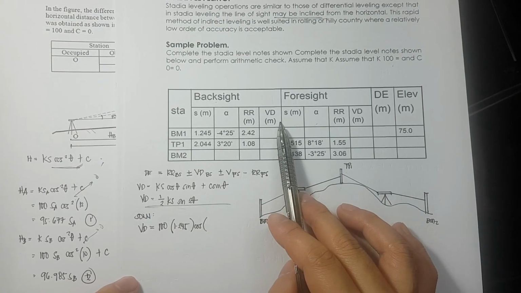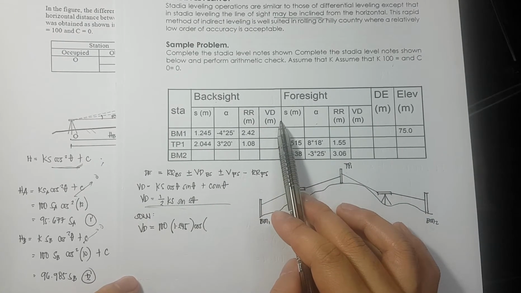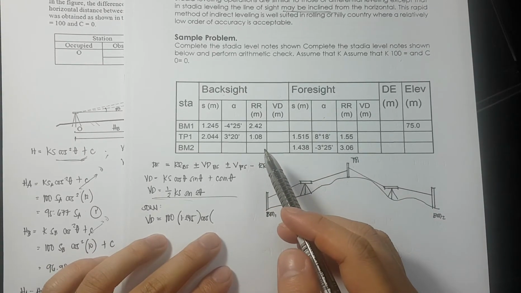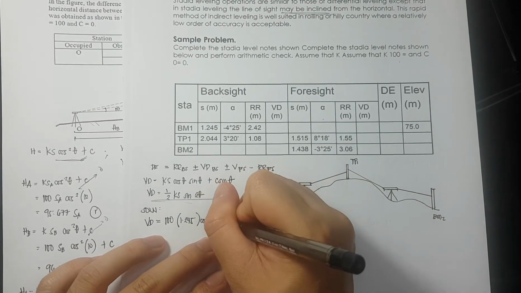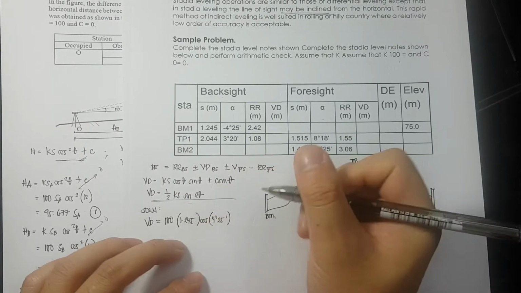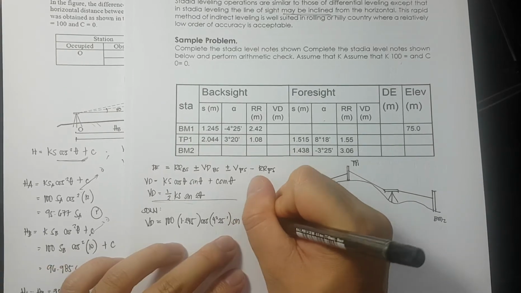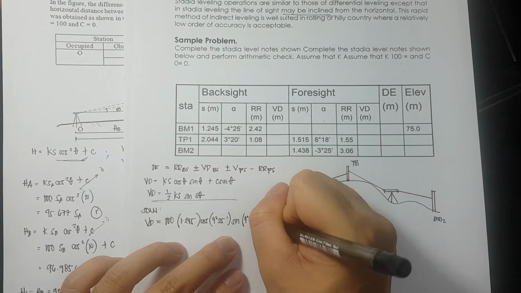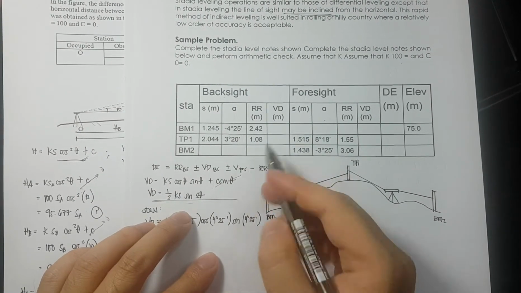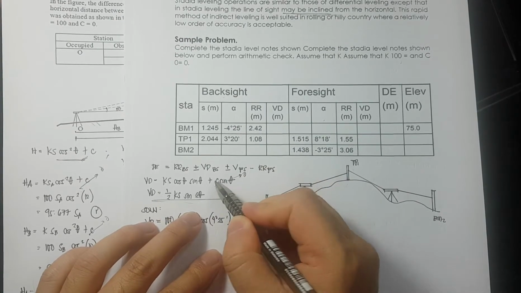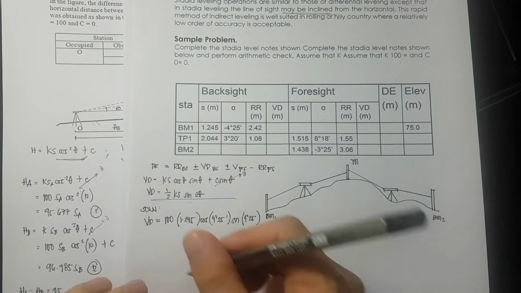Upward, it is angle of elevation. So we have here 4 degrees 25 minutes times sine 4 degrees 25 minutes. And C sine theta will cancel out because C is equivalent to 0.